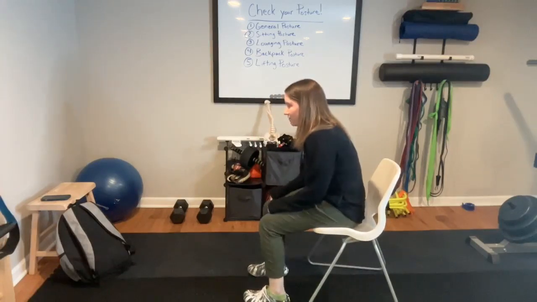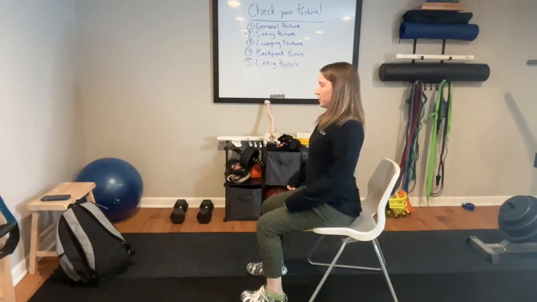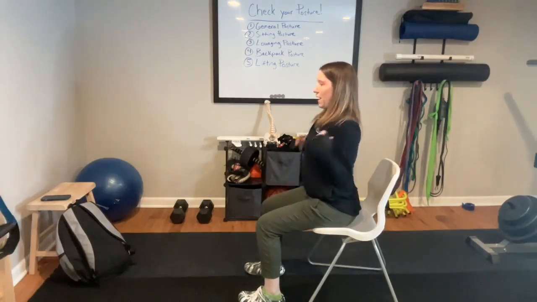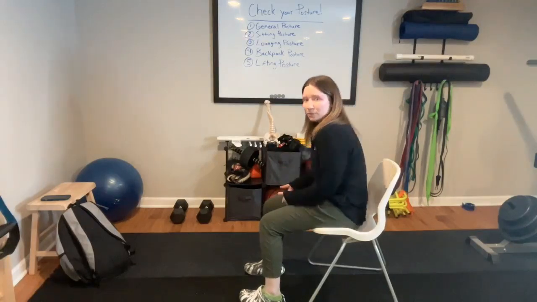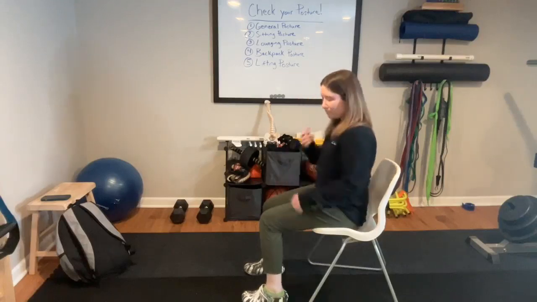So every 10, 15 minutes, boom, I'm nice and tall, feet flat, shoulders back, and then you try to maintain that for as long as you can until you kind of go back into this position. All right, so just posture checks as much as you can in school, okay?